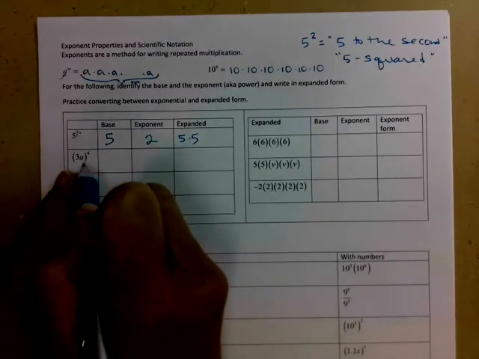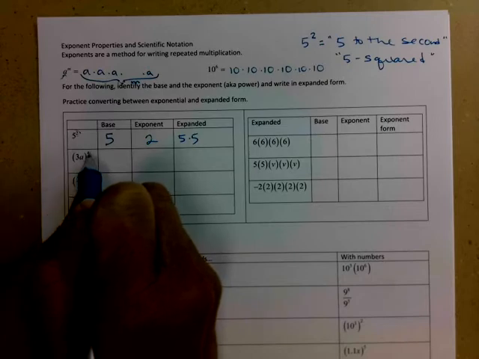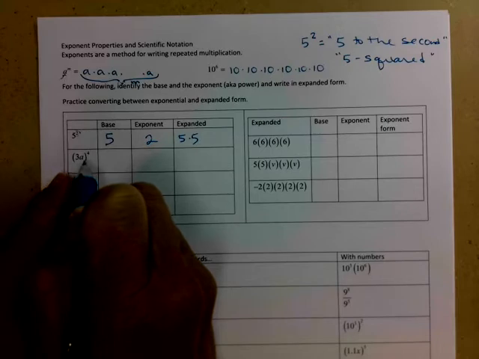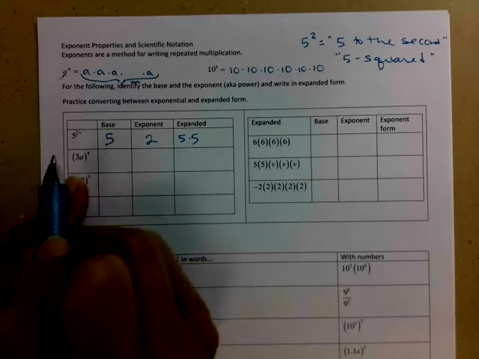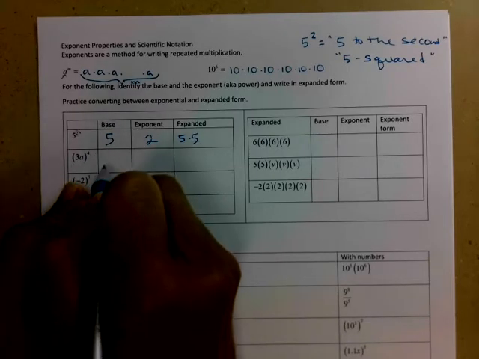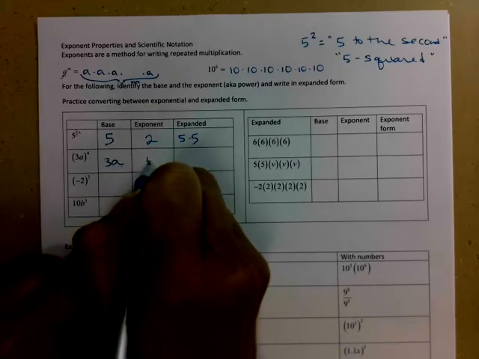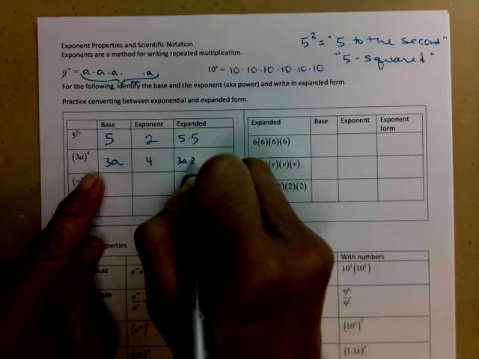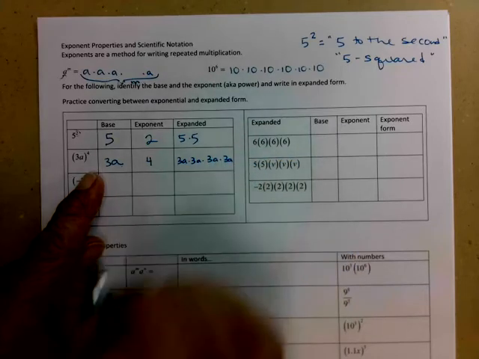So 3a, notice it's in parentheses, and then it's raised to the 4th power. The power goes with whatever is to its left, and in this case the parentheses are holding all of that 3a together. So it's the entire 3a that gets raised to the 4th power. The base is the entire 3 times a. So 3a is the base, the exponent is 4, and written out expanded, it's 3a times 3a times 3a times 3a, 4 times.